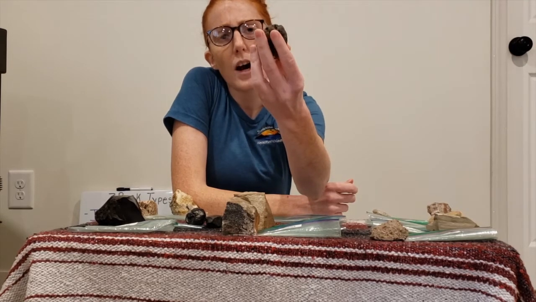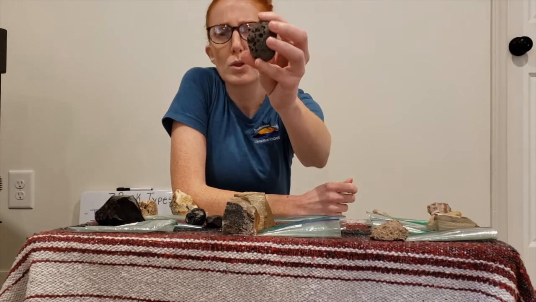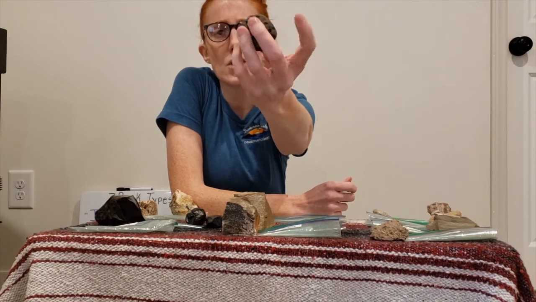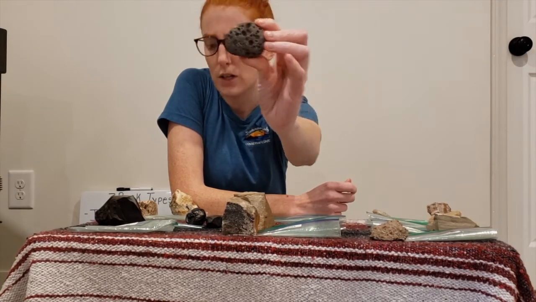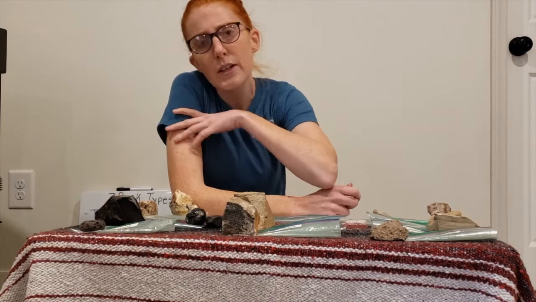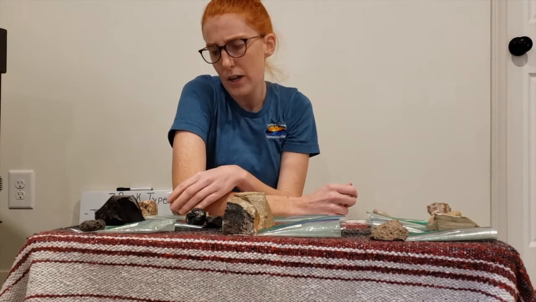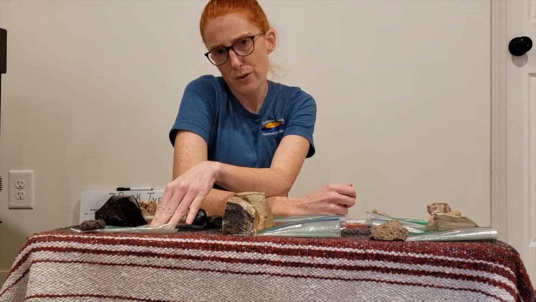And the last one I have is basalt, and this is also created when magma is cooled. However, it's cooled slower, so it has some indentations on it. It's this light gray color. So this is basalt right here. So the 3 examples of igneous rock I have are granite, obsidian, and basalt.